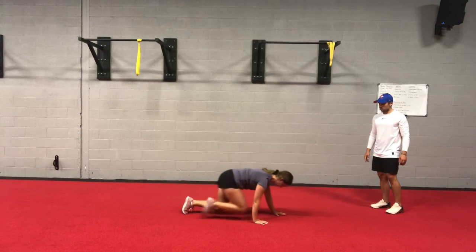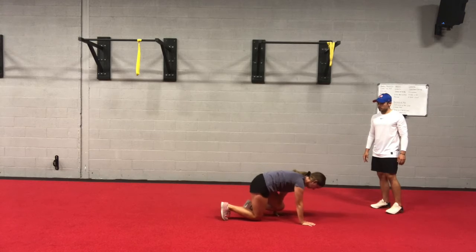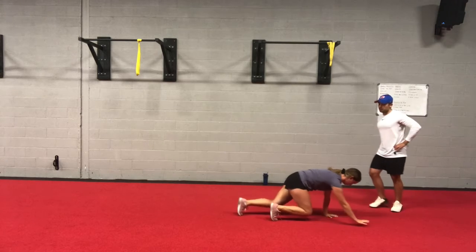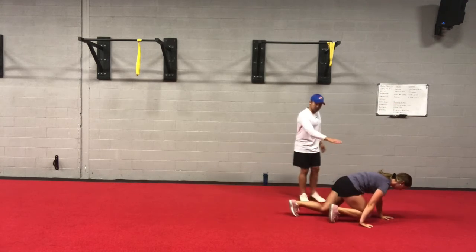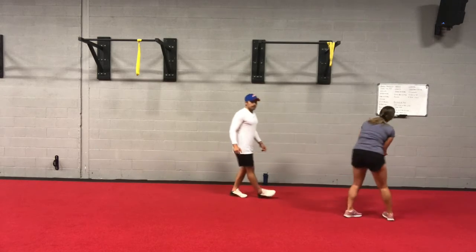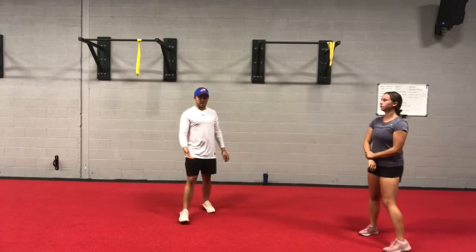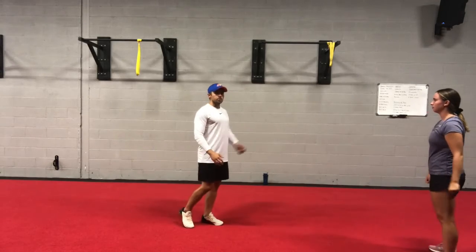Yeah, there you go. Good, staying low the entire time. We don't want to see too much of a sway in the hip here. Relatively speaking, everything should stay nice and flat. Okay, so again, 10-yard bear crawl, get up, 5-yard jog back into your line.